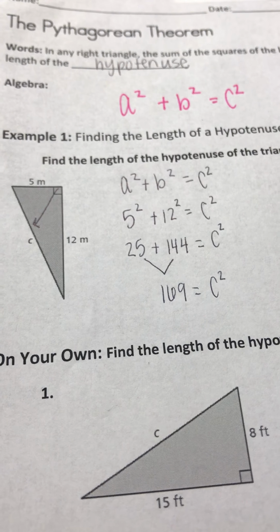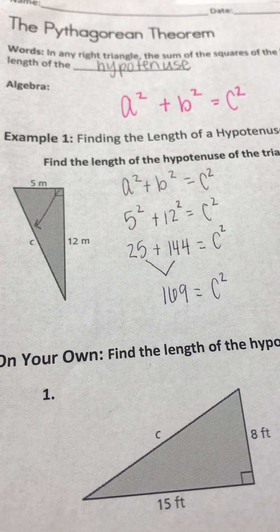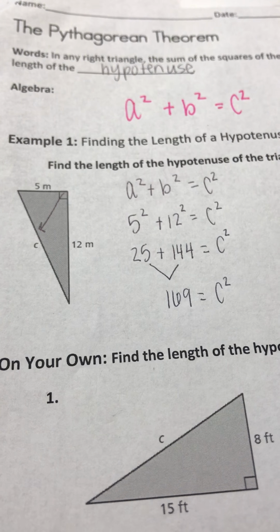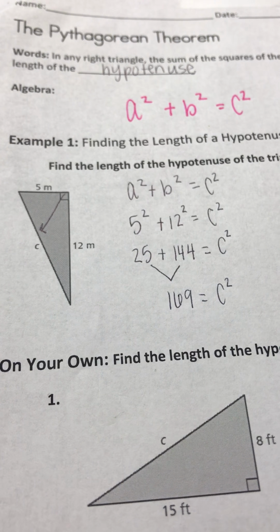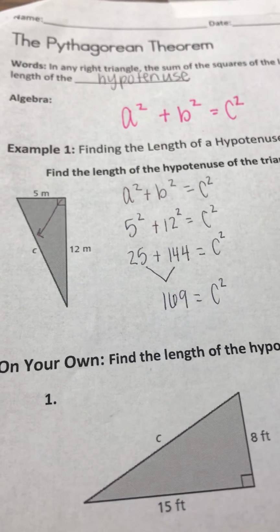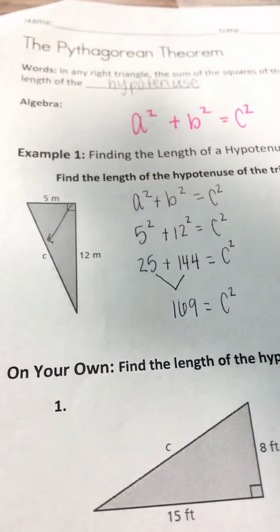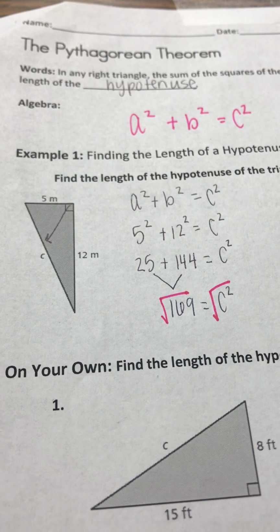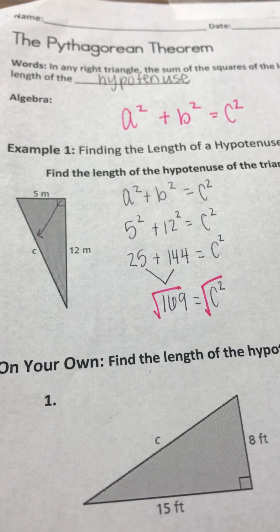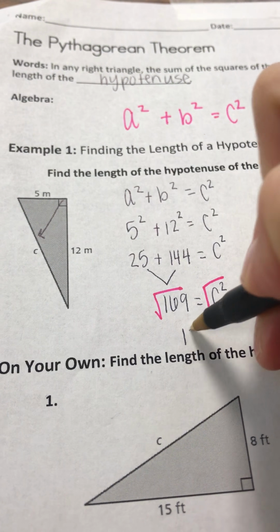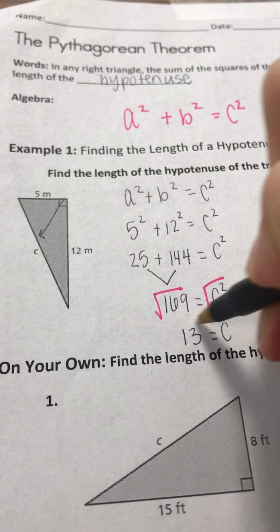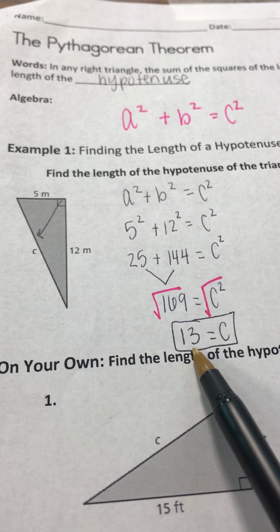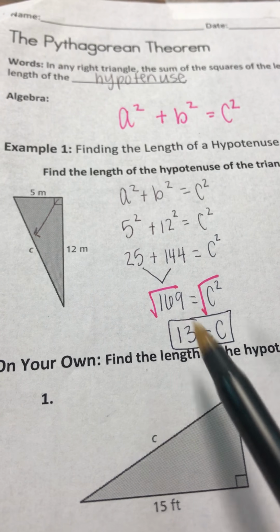And now the part here that we are new at learning is the inverse operation to squaring something is square root. So I'm going to take the square root of c squared. So the square root of 169 is 13. So 13 times 13 will give you 169.